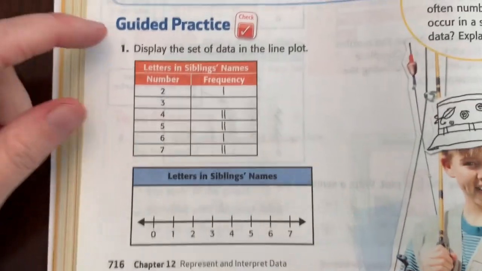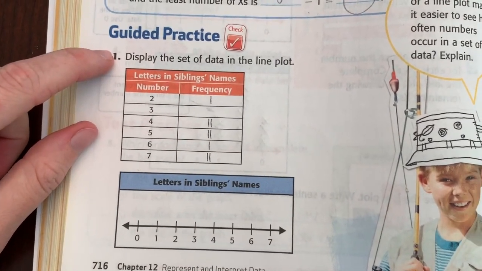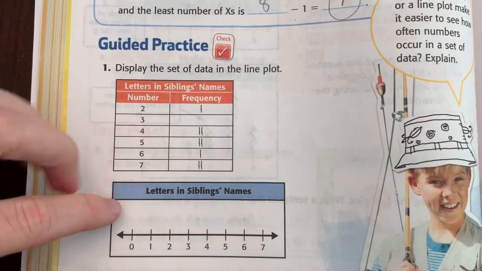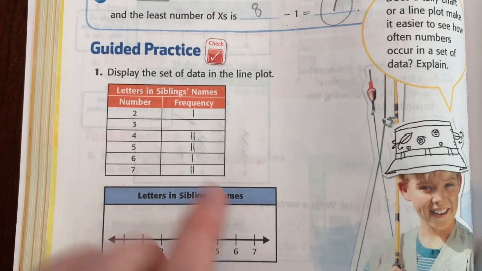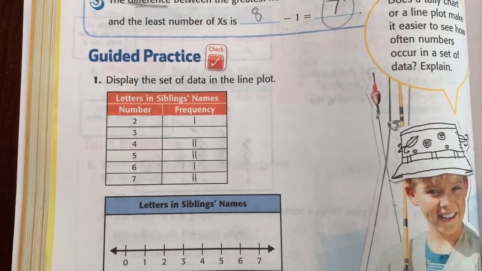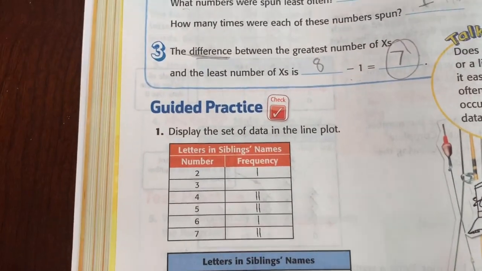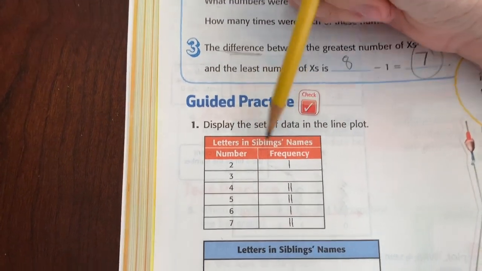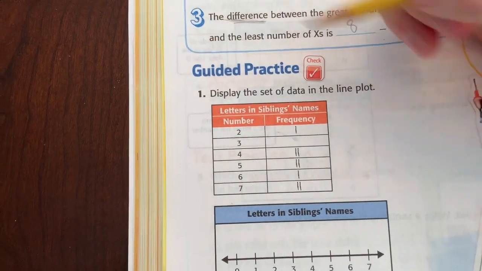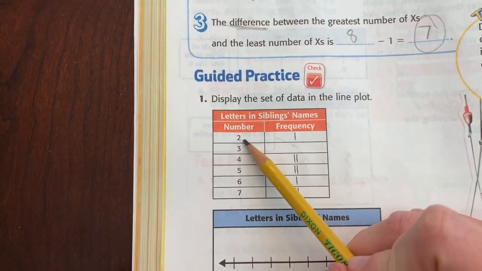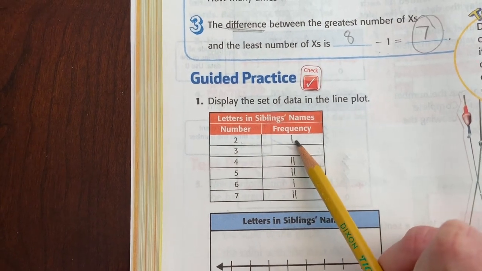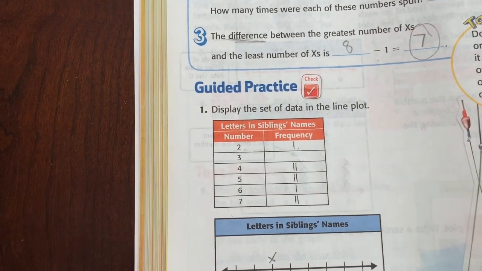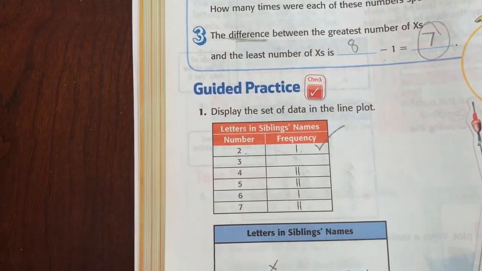Down here to number 1. Display the set of data in the line plot. So we're making a line plot based on the data they give us. We're gonna make X's over top of the numbers, and we're gonna make sure it matches up with the chart. So I see that the title is letters in siblings' names, and here it's also letters in siblings' names. All right. So the number 2, how many times? Just once. Good, and I'm putting a check mark there so I know I'm done.